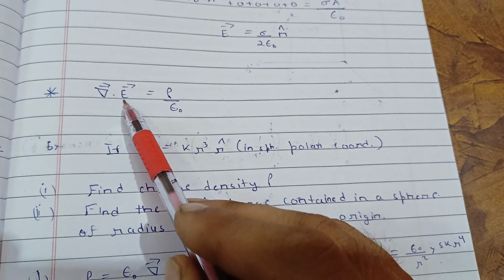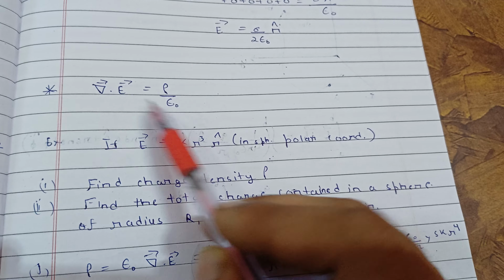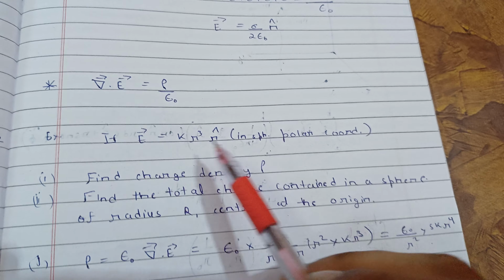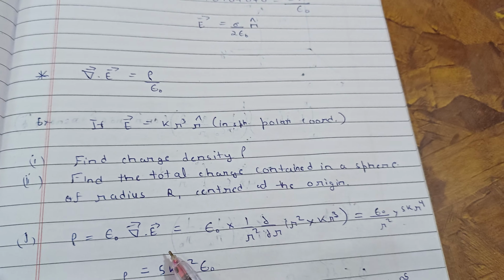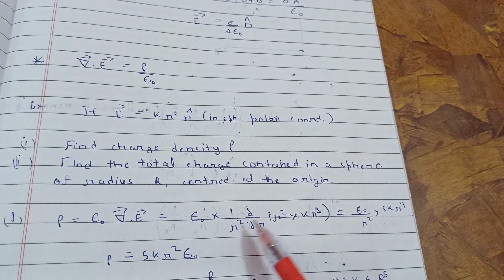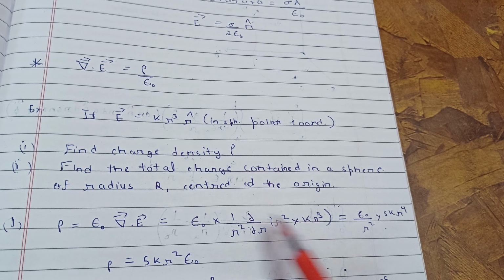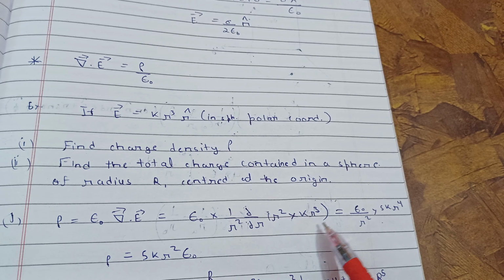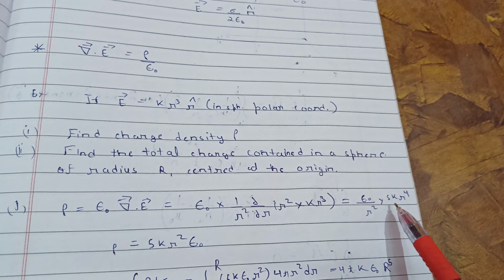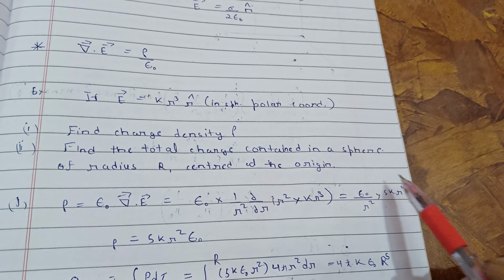So see, E is already given, so you can find rho equal to epsilon naught times the divergence of E. If E is given, you can find the divergence from the divergence formula for spherical polar coordinates. This is 1 upon r square del by del r of r square times E. So kr cube will give you this. This will be the divergence, multiplied by epsilon naught, and this will be the value of the charge density.